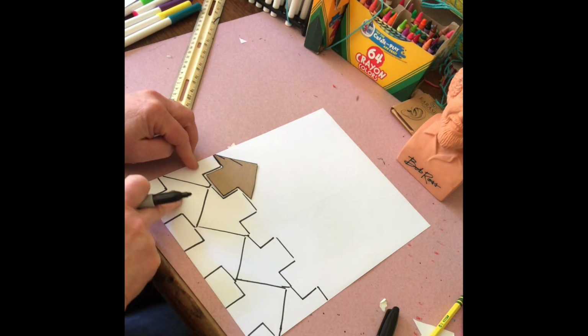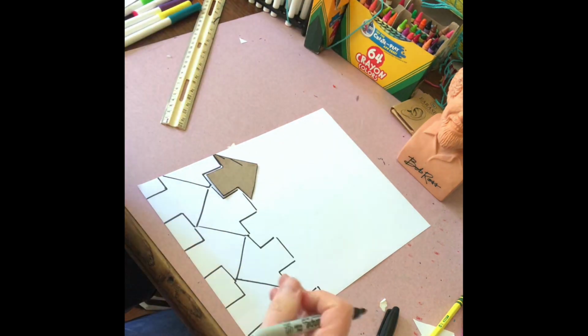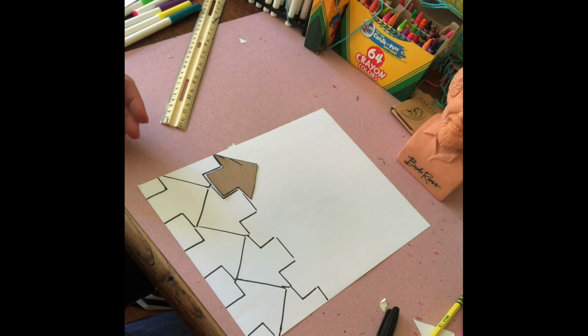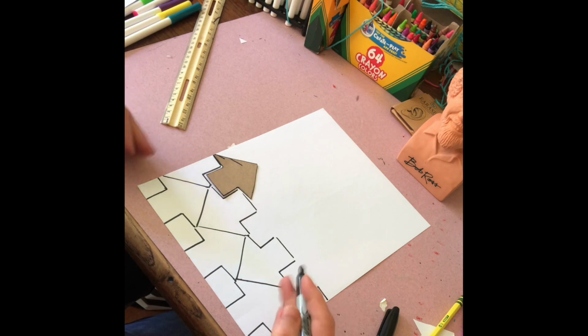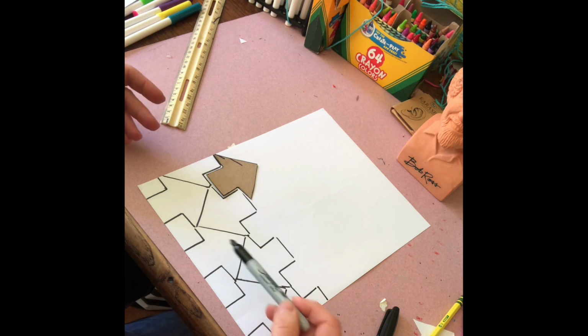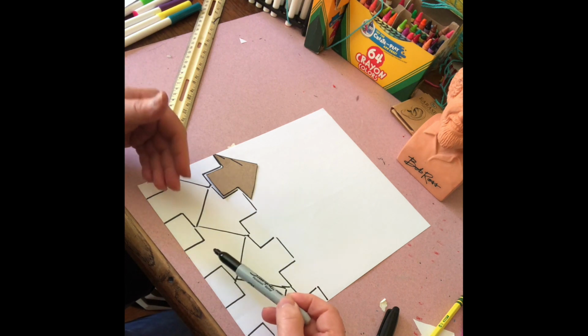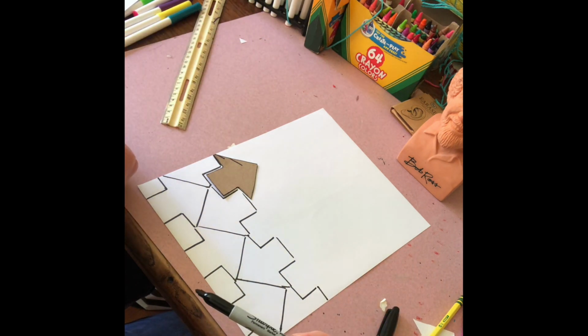So you can see I have a row of arrows facing this direction, and then I have a row of arrows facing that direction. That's what a tessellation is. There should be no wasted space. And I should be able to fit all these pieces in as if they were puzzle pieces. And there is no real positive and negative space. It's either part of arrows facing this direction or coming down.